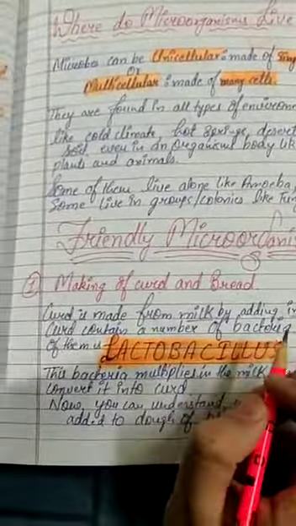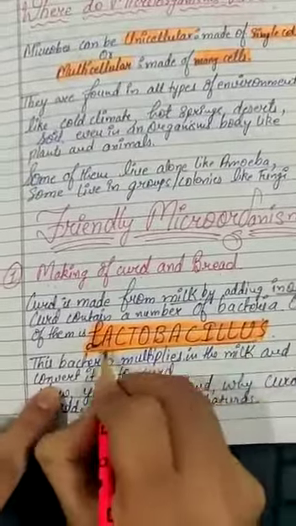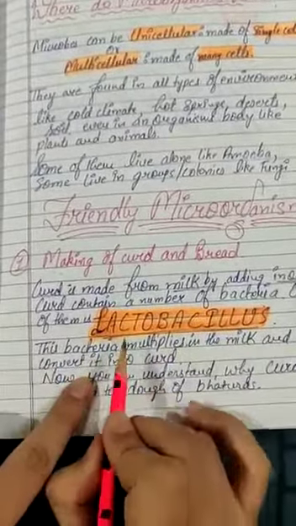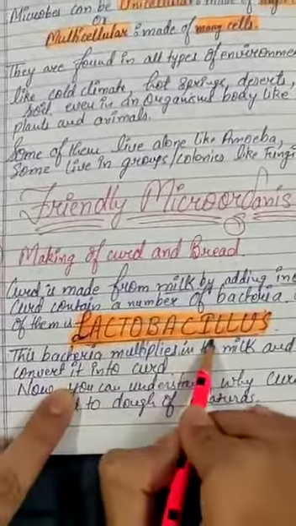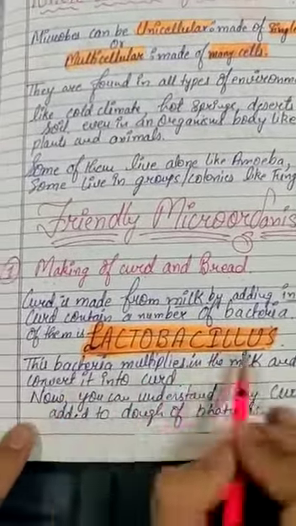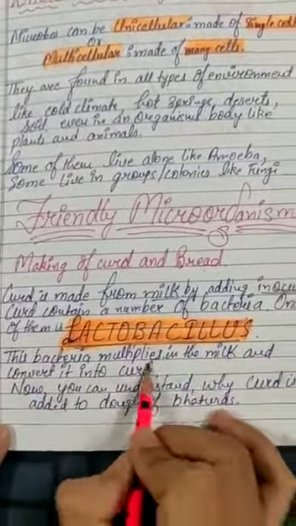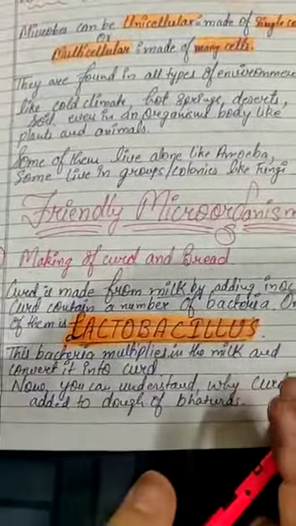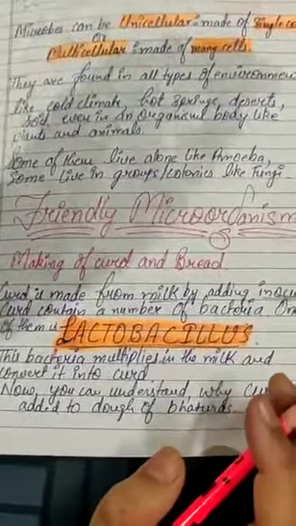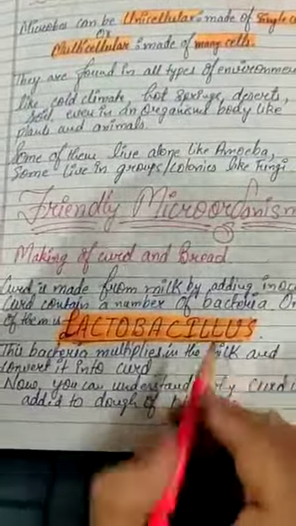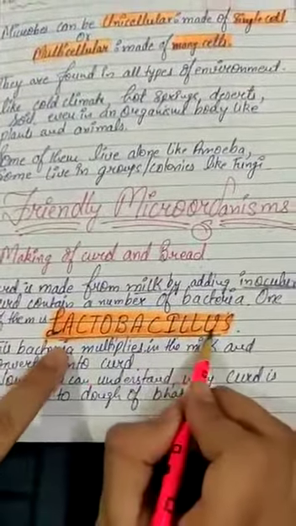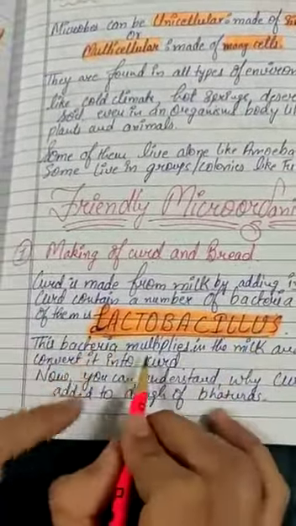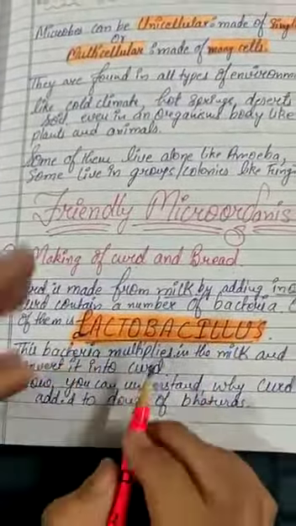One of the bacteria is lactobacillus. What is the name of the bacteria? Lactobacillus. So what happens? This bacteria multiplies in the milk. Like in the night, your mother adds inoculum to the milk. So in that inoculum, what is present? Lactobacillus bacteria. So that lactobacillus bacteria multiplies, means increase its number, divides in the milk and convert it into curd.